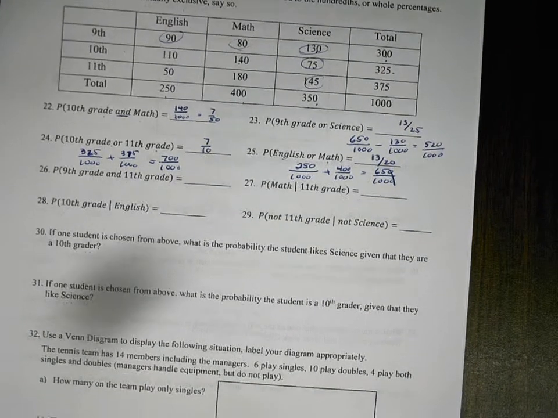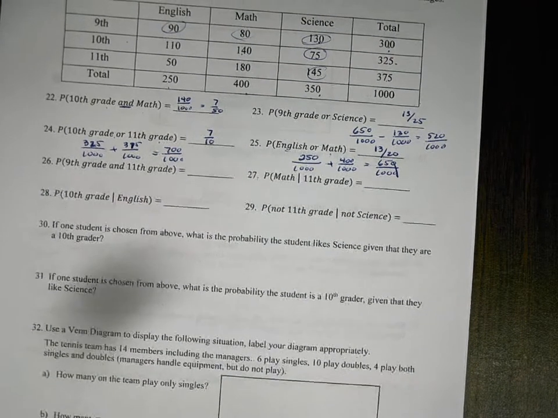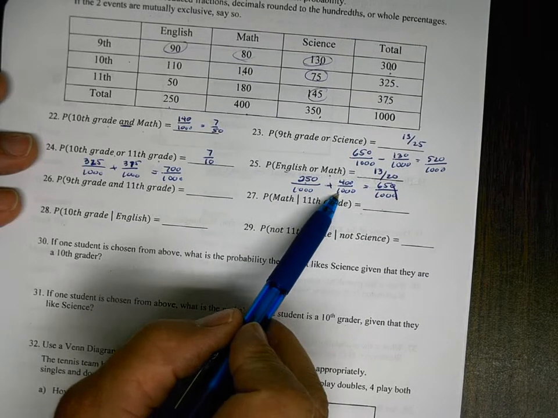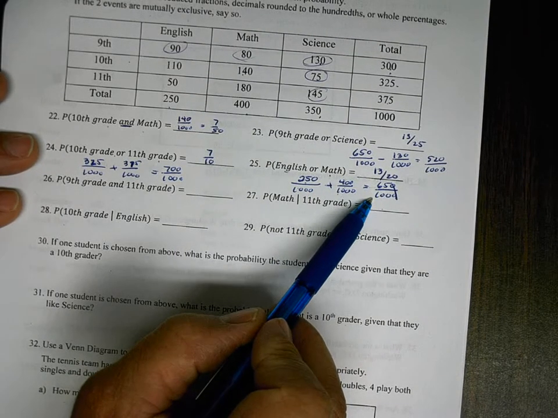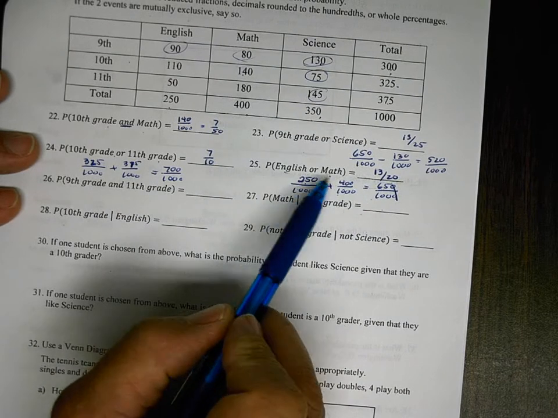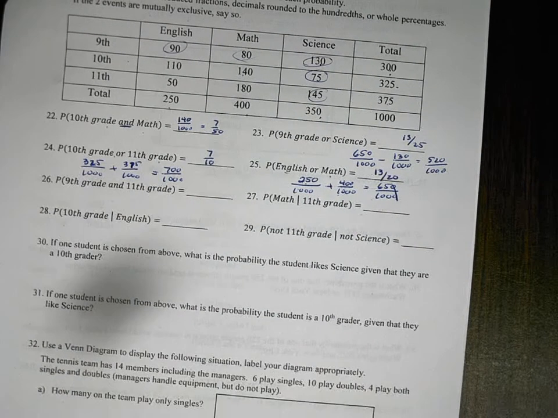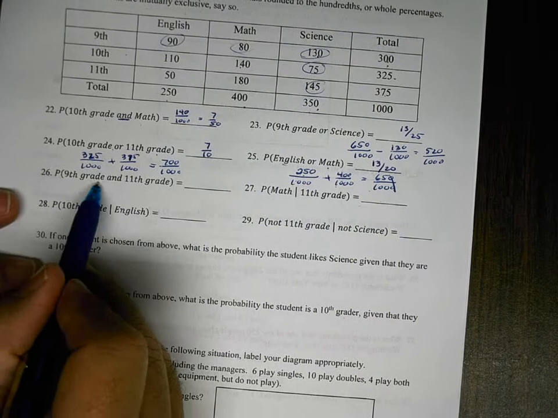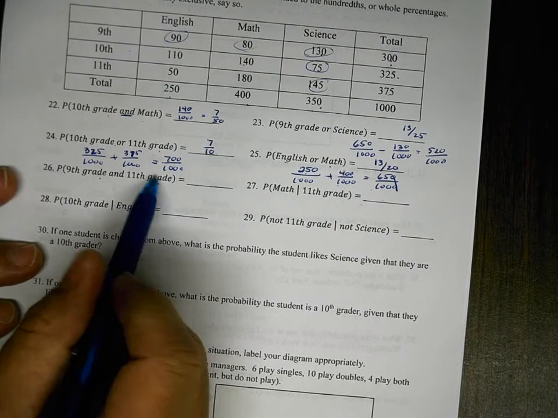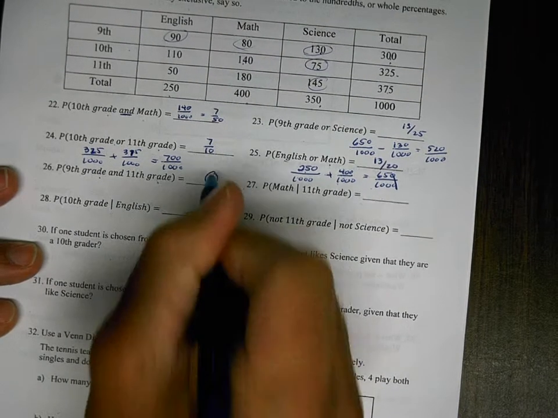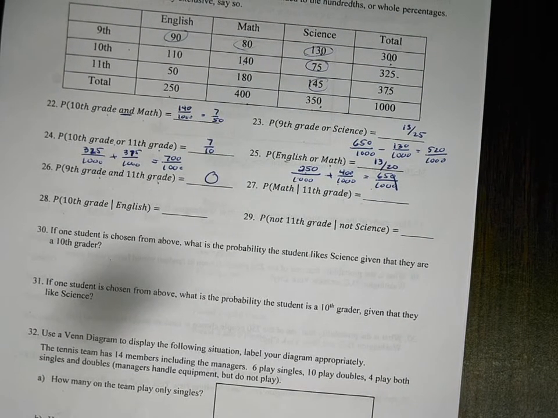Wait, number 25, what's the bigger number? Well, we added 250 over 1,000 plus 400 over 1,000. We got 650 over 1,000, because we added English and math. Okay. Number 26, probability of 9th grader and 11th grader. Those are mutually exclusive, so the answer is 0. You cannot pick a 9th grader who is also an 11th grader.